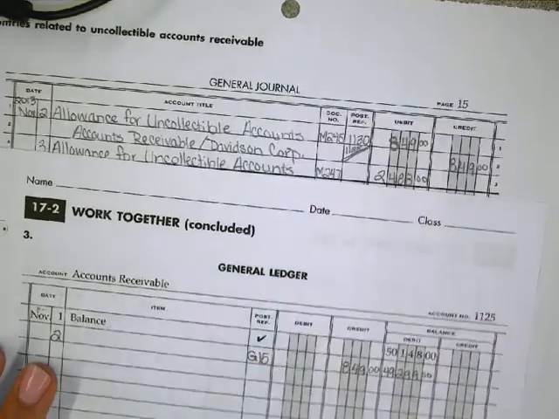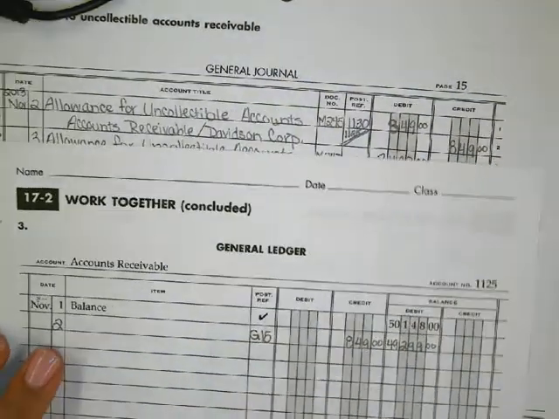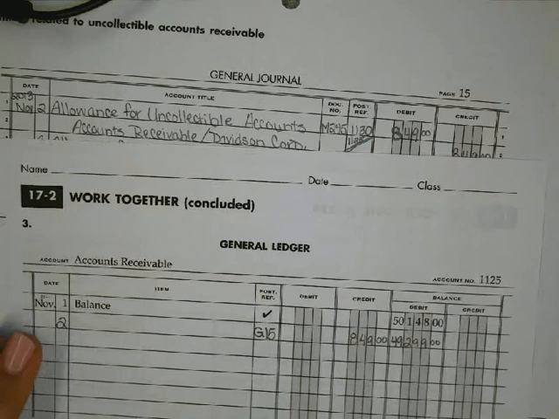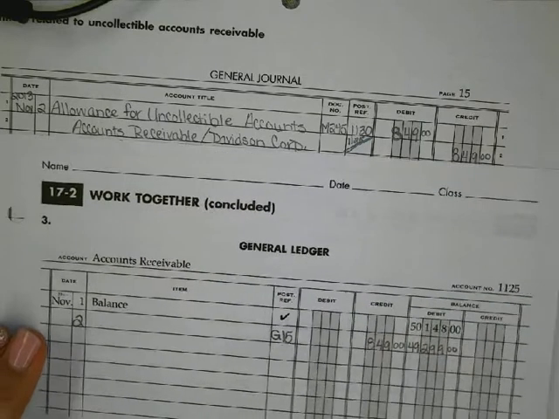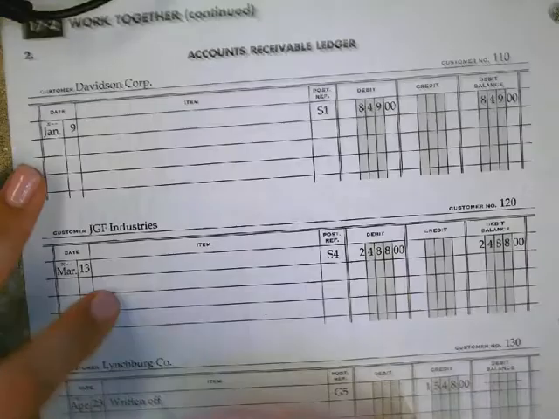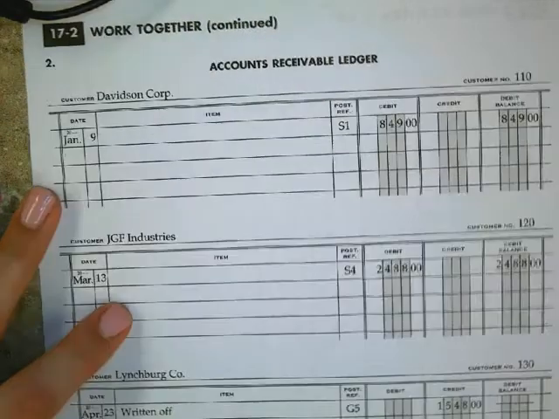Okay, and then I also need to post to Davidson Corp for a credit of $849. Notice that here it's January 9th, so I need to write in my new month.